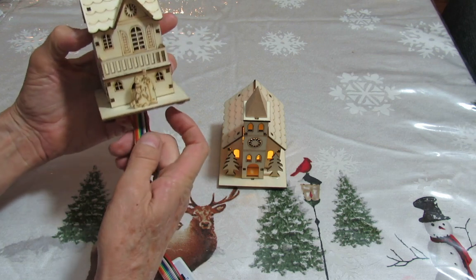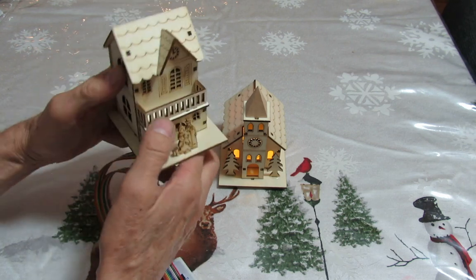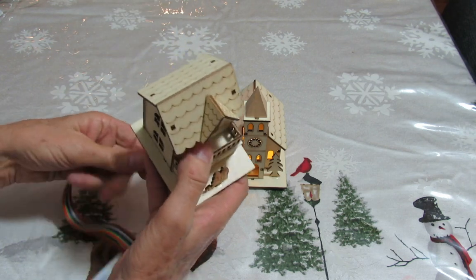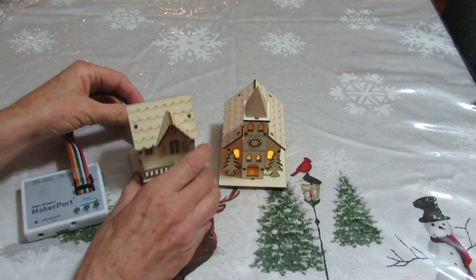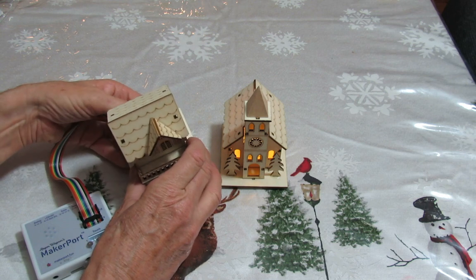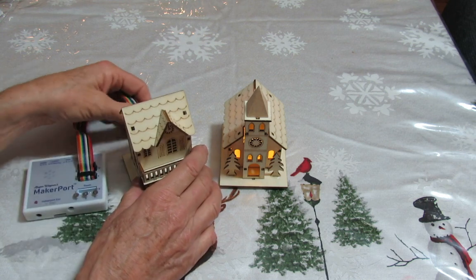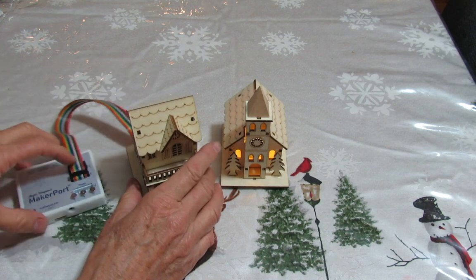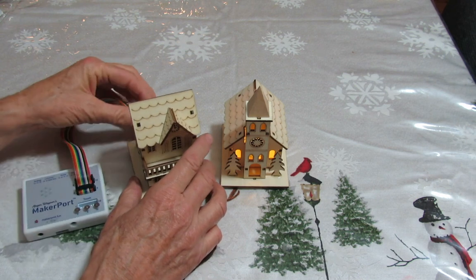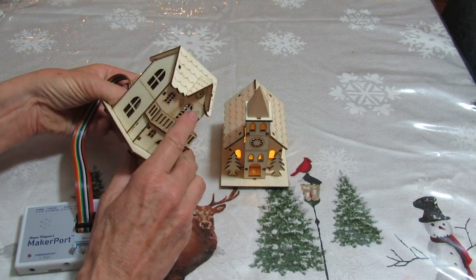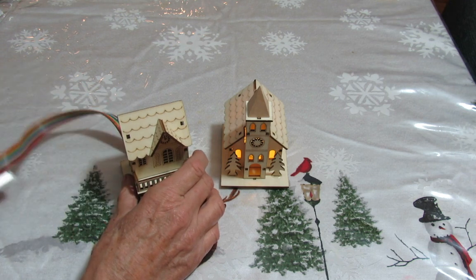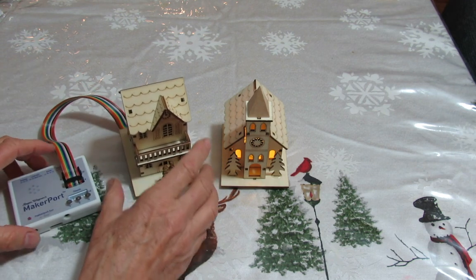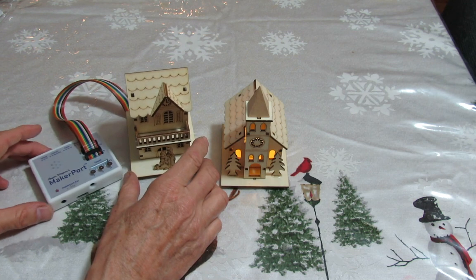It's kind of handy because they have little feet, so it lifts it off the table just enough for the ribbon cable to pass underneath the house. That's handy. And then, still a little bit springy. Alright. Well, you'll get the idea anyway.